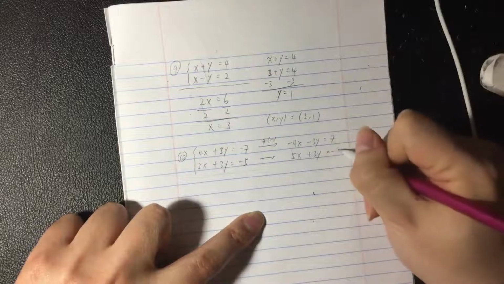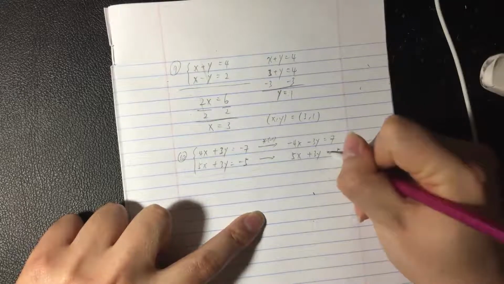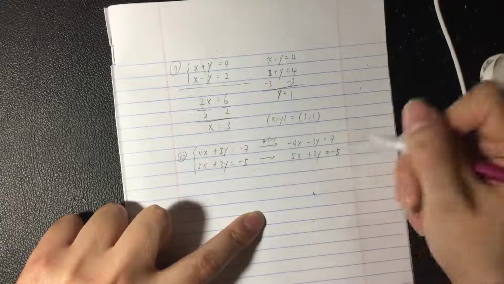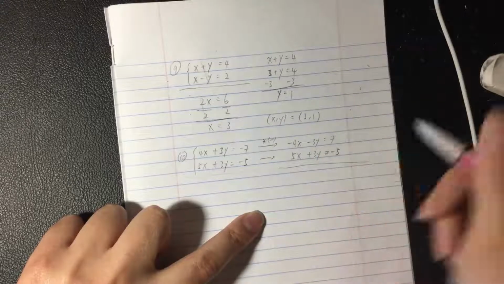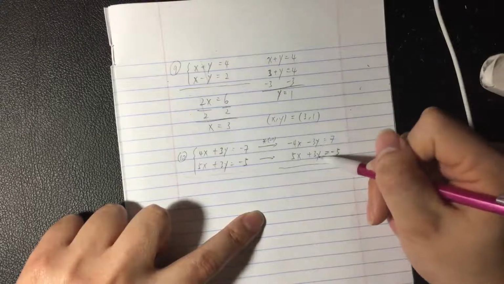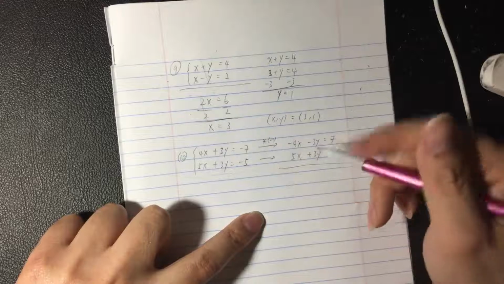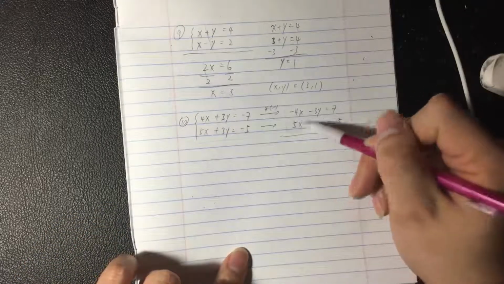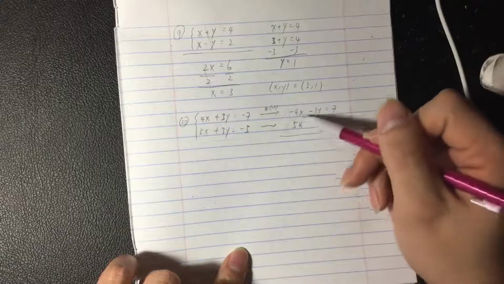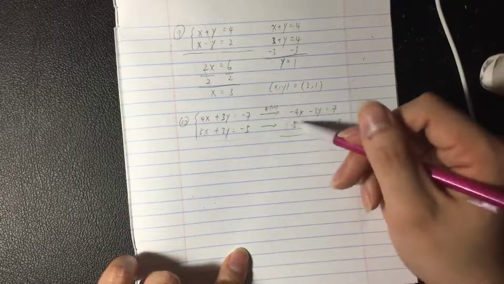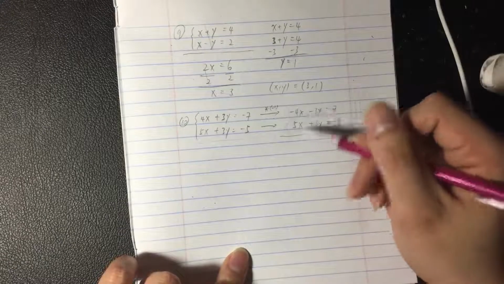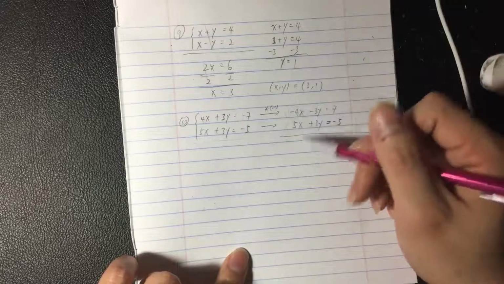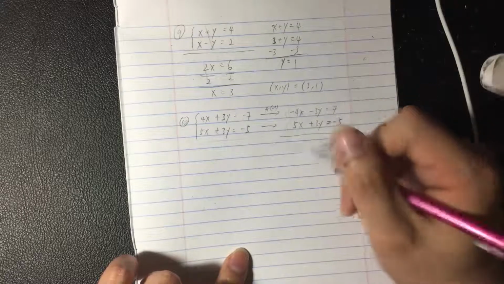If I multiply one equation by -1 and leave the other equation the same, what do I get? Now I have -3y, +3y. When I add the equations, they get cancelled. Now let's add the equations here. -4x plus 5x. When I add the equations, I combine like terms, following the addition rule.